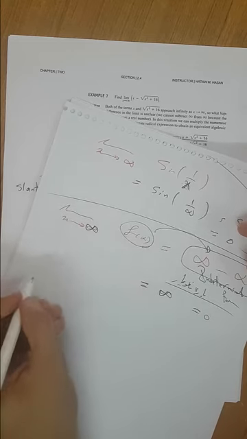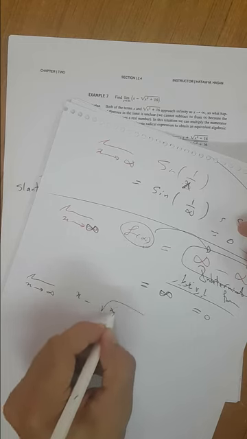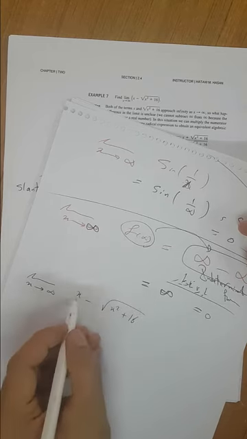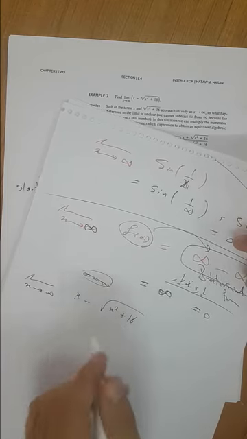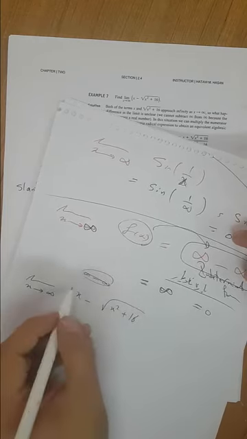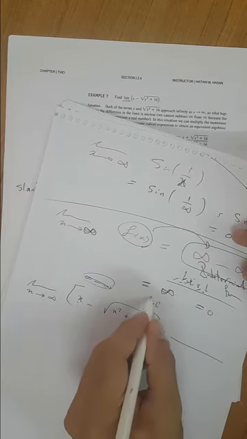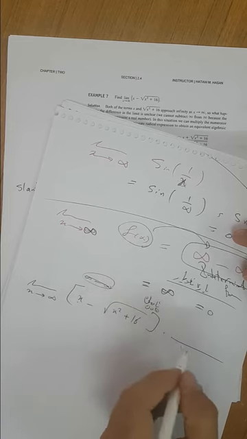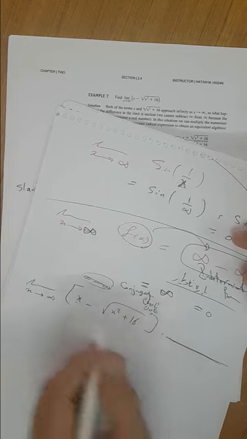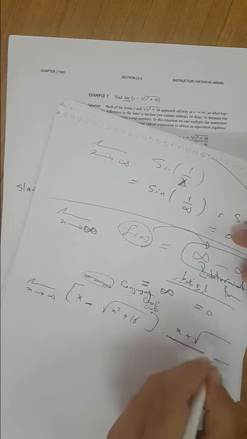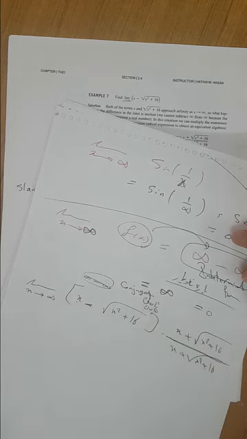Okay, so we say x approaches infinity for x minus the square root of x squared plus 16. If I put infinity, I will get infinity; if I put infinity here plus 16, I'll get infinity. So we cannot decide. So just try to use the conjugate. Why? Because you have a negative here, so I multiply by x plus the square root. Okay, that's all.